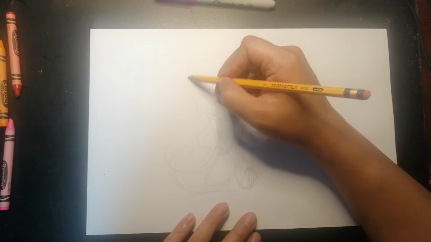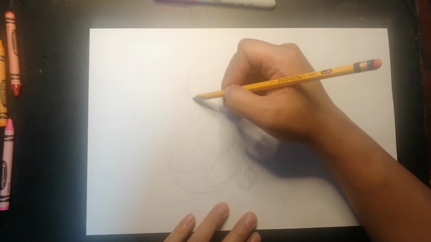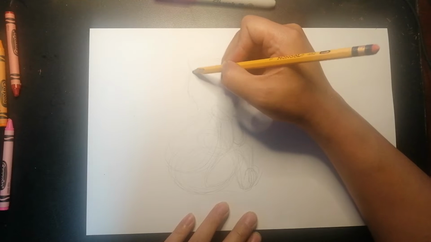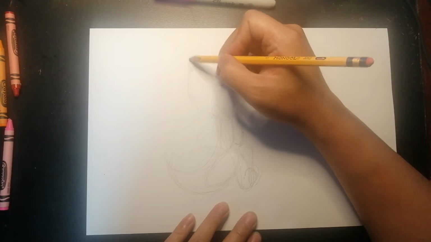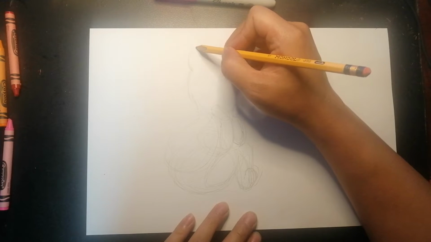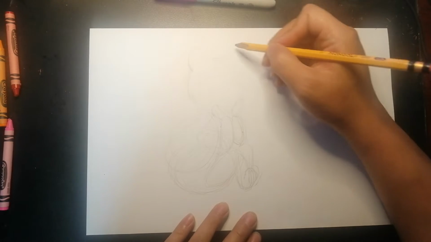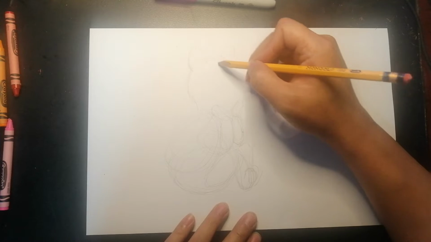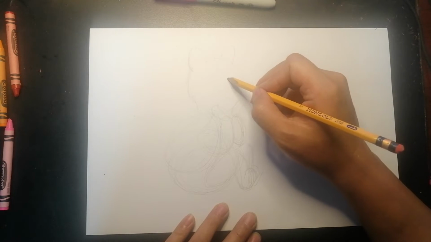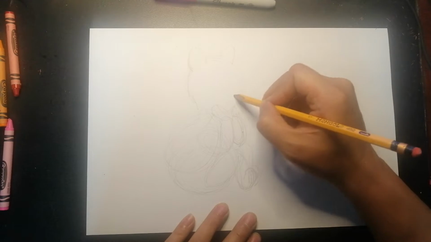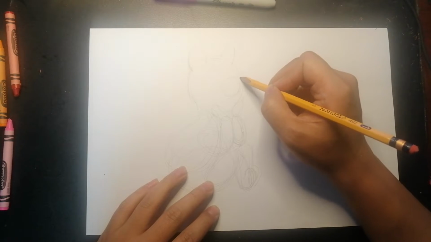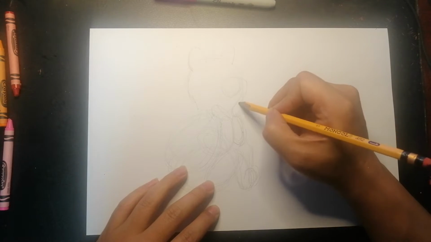Next is the outlining. Before natin i-outline, ilagay muna natin yung mga parts na hindi natin nailagay. And then we will also put yung syempre may beak siya, diba? Beak bang tawag doon? I don't know, pero basta yung nguso. Ayan yung nguso niya. And then yung cheeks.